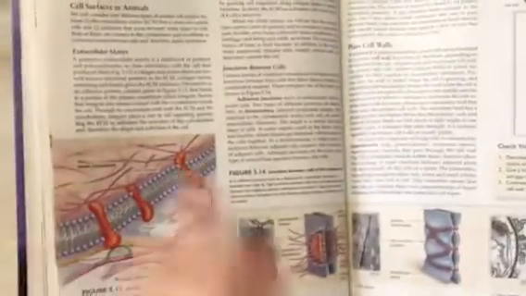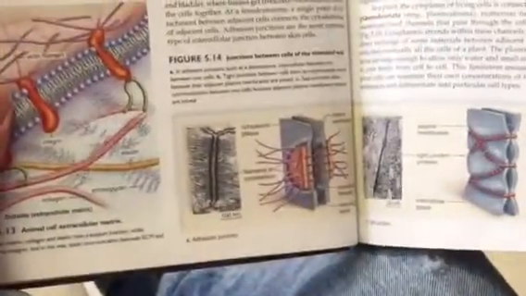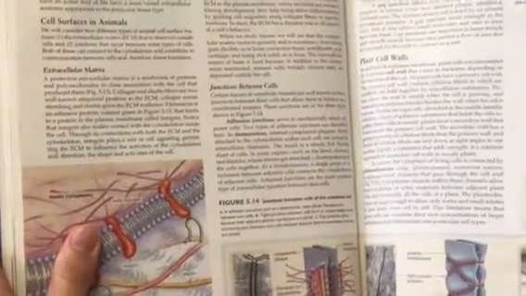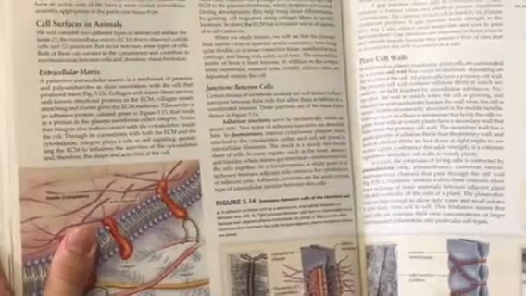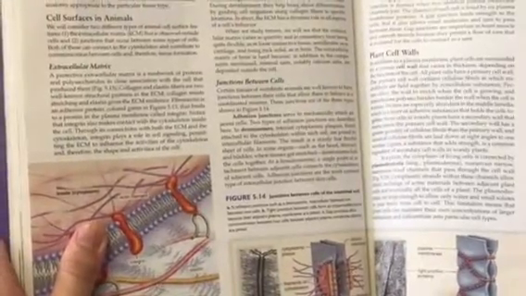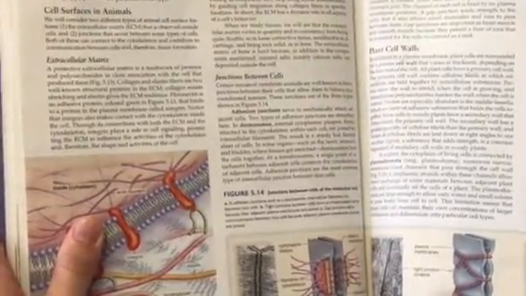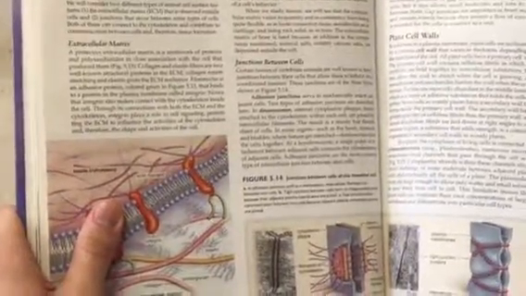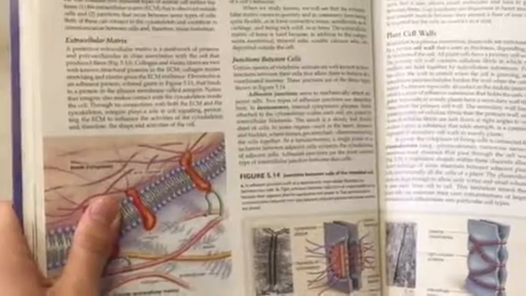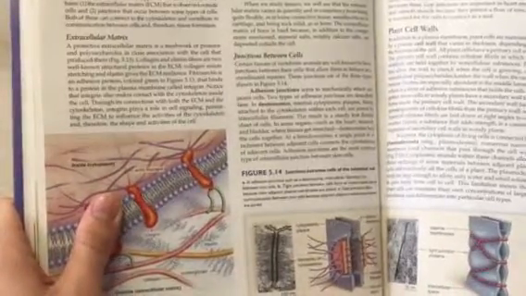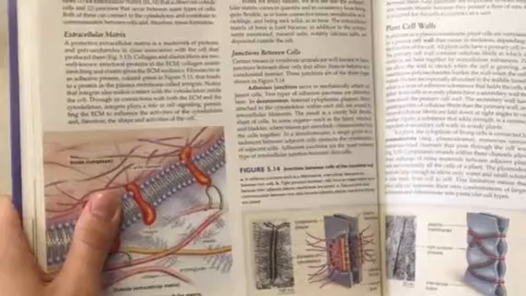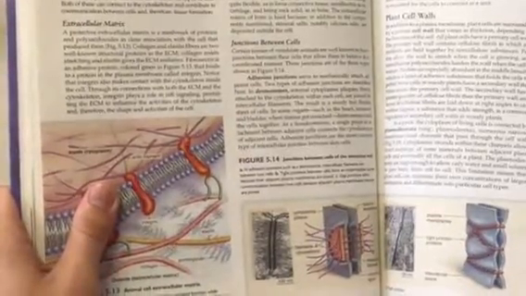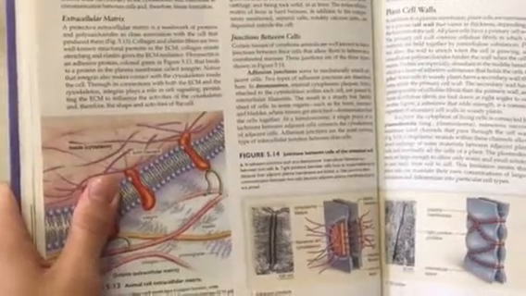Adhesion junctions serve to mechanically attach adjacent cells. Two types of adhesion junctions are described here. In desmosomes, internal cytoplasmic plaques firmly attached to the cytoskeleton within each cell are joined by intercellular filaments. The result is a sturdy but flexible sheet of cells. In some organs, such as the heart, stomach, and bladder, where tissues get stretched, desmosomes hold the cells together.